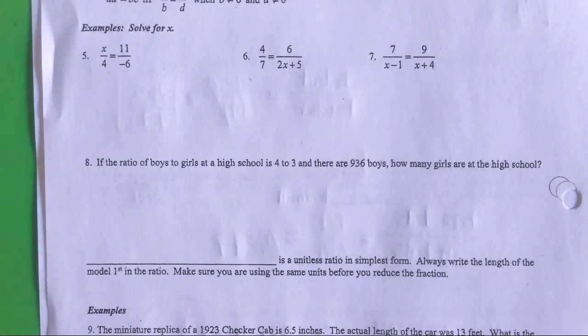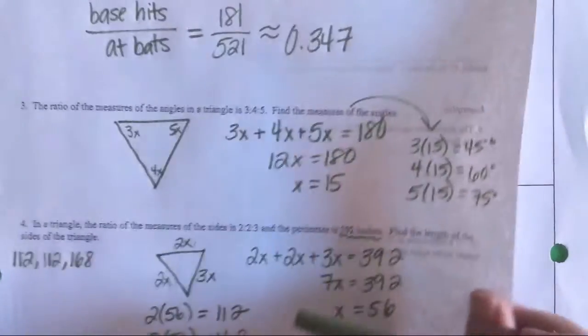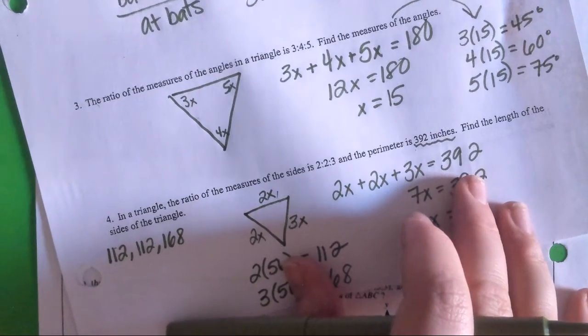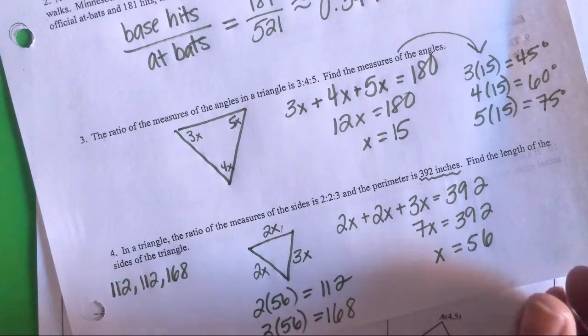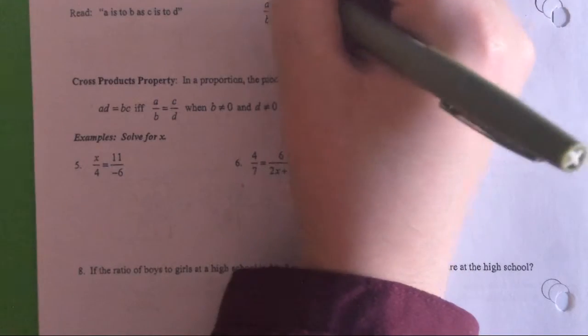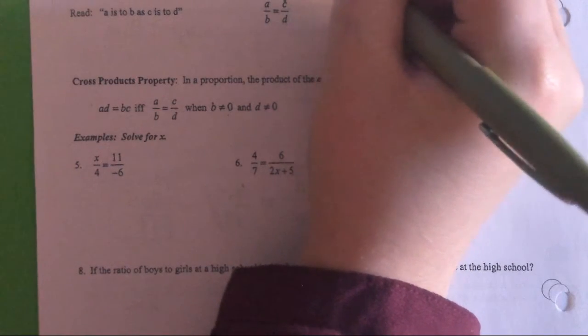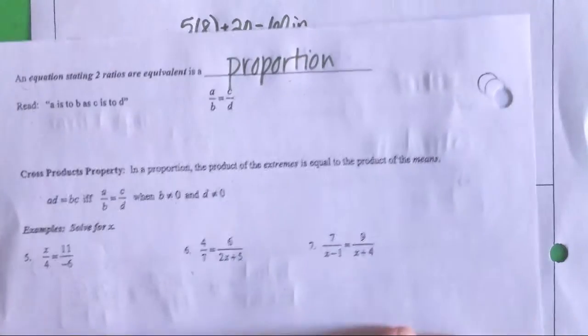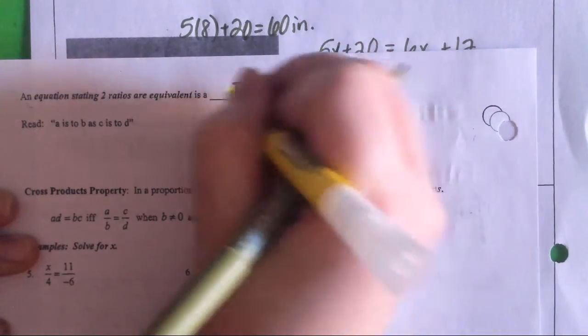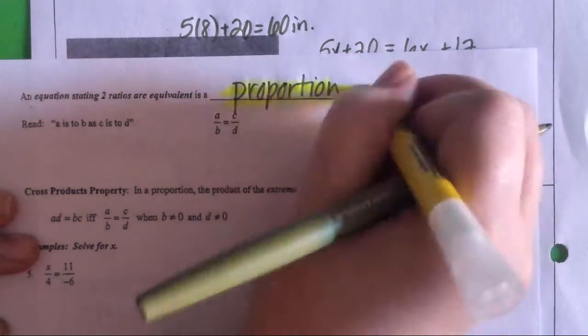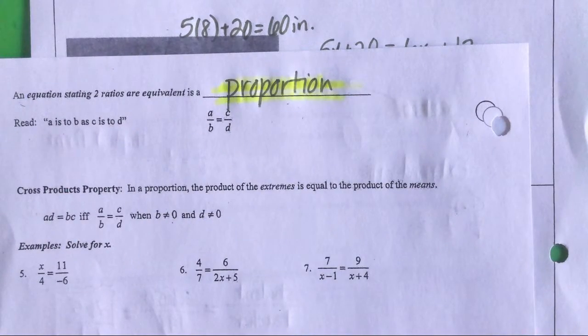Okay, so let's flip. I told you this section is all about vocab terms. So the first vocab term you've got to know is ratio, which really means we're looking for a fraction. And then the second vocab term that you need to know is proportion. If we have 2 equivalent ratios, they're called a proportion.